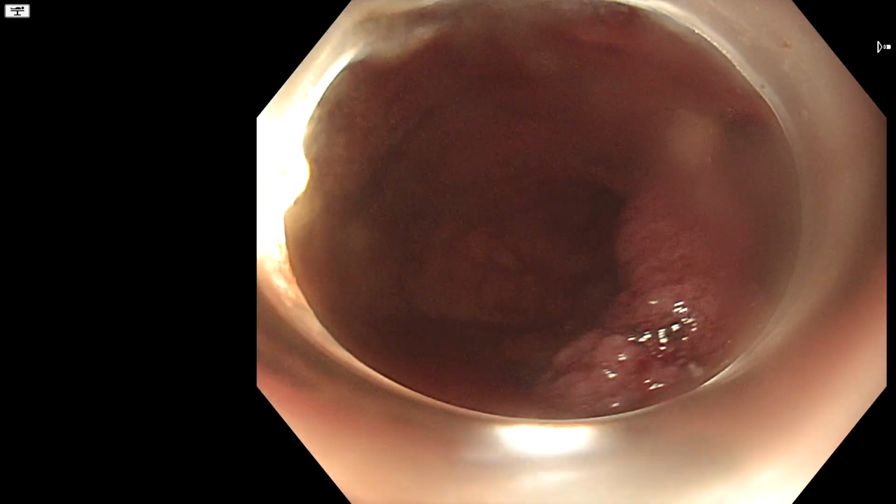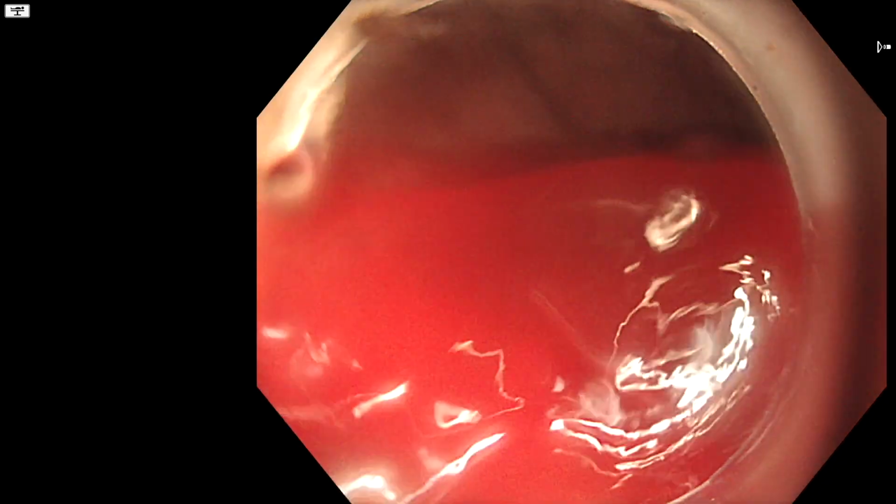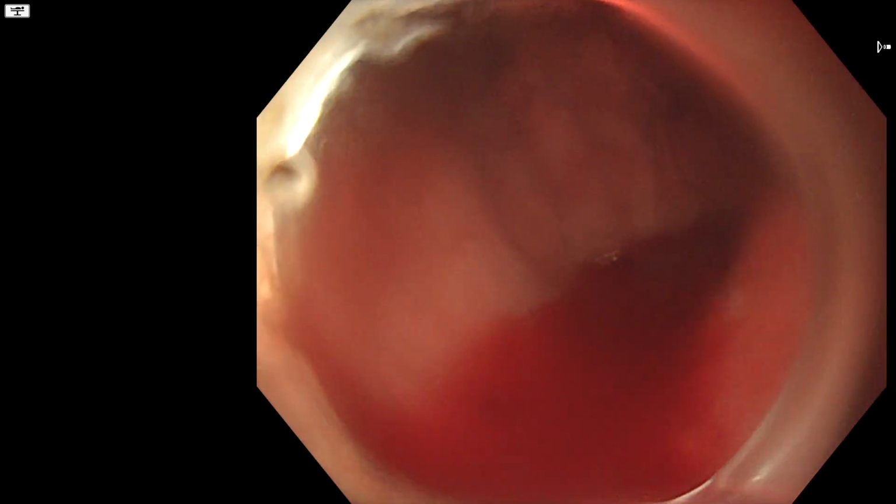So I need to take the chance to suction some of the blood that's pooling, and we're quickly moving the patient onto his back.